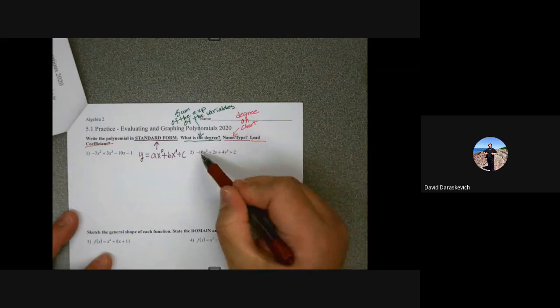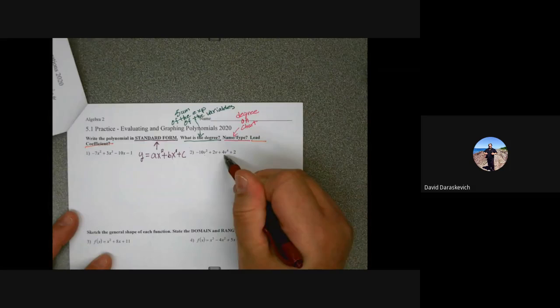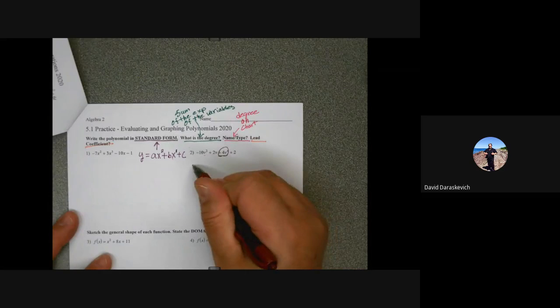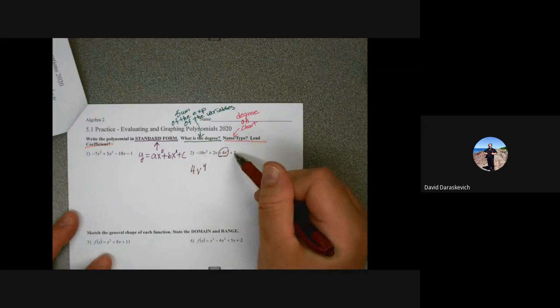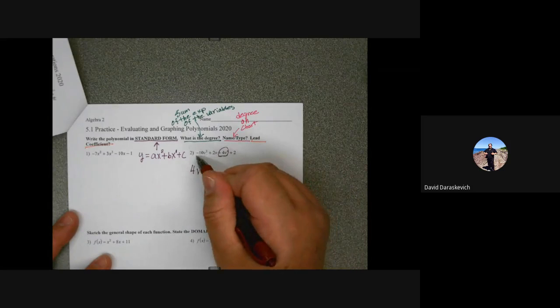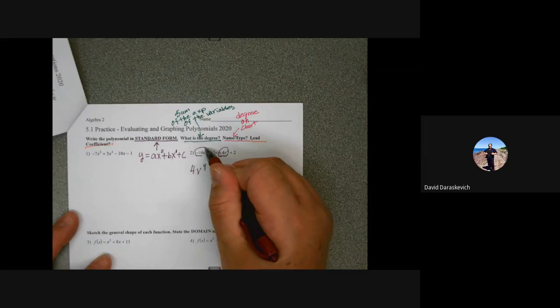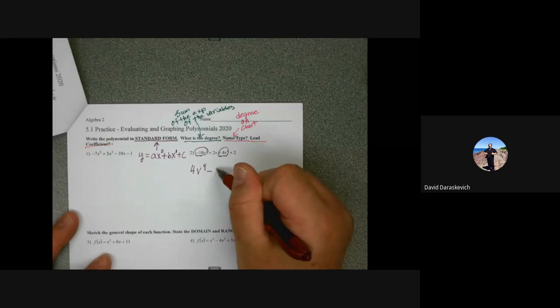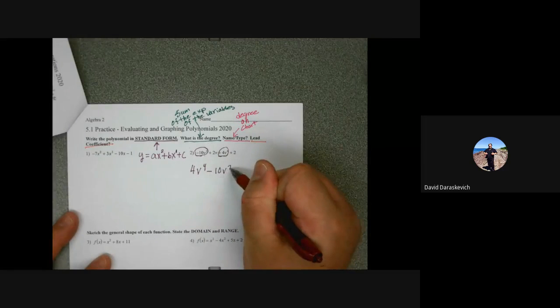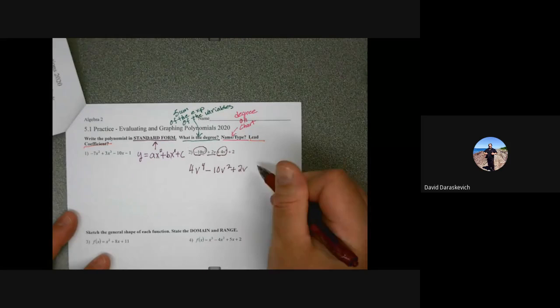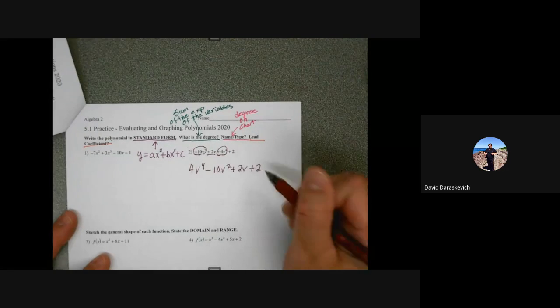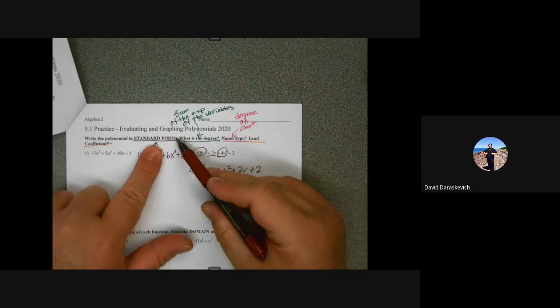If I were to put this in standard form, put the highest degree first, I got a plus 4v to the 4th. I don't have a cube, but I do have a squared. Take the sign with it, okay, guys? Minus 10v squared plus 2v, and then my constant plus 2. So I put it in standard form.